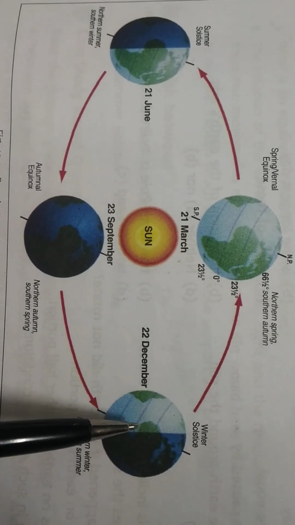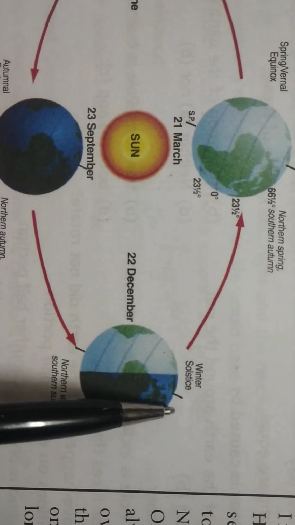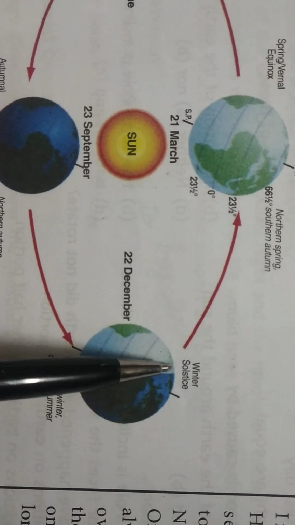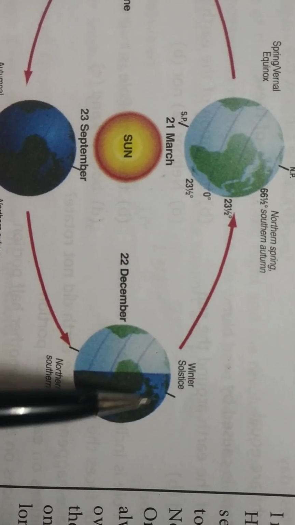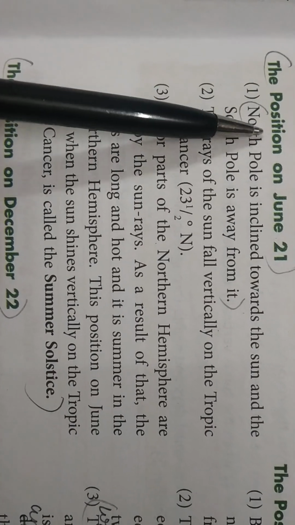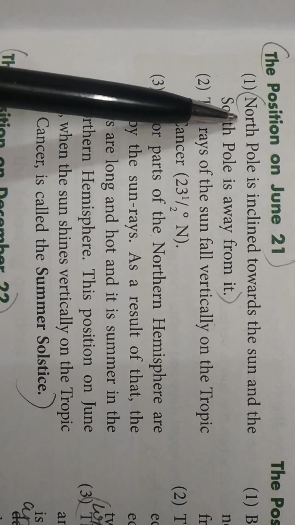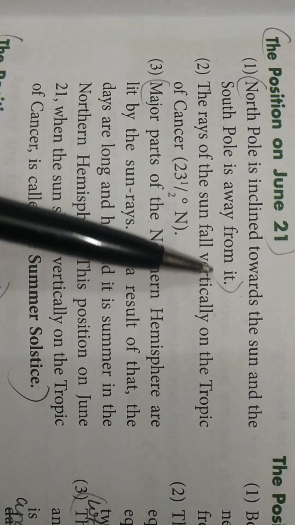And if we see here, the northern hemisphere is away from the Sun, so it would be winter as the days are shorter and nights are longer. The position on June 21. The North Pole is inclined towards the Sun and the South Pole is away from it.